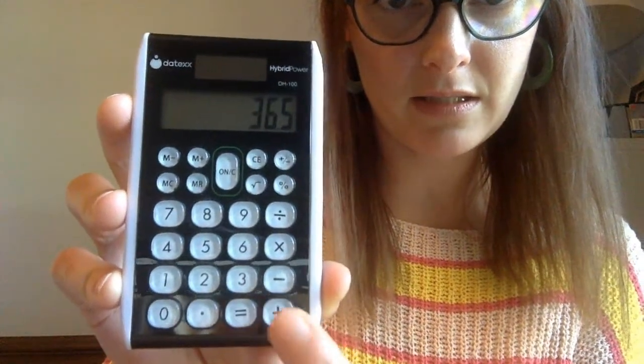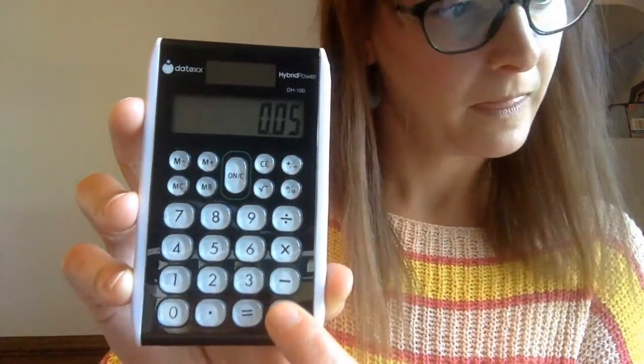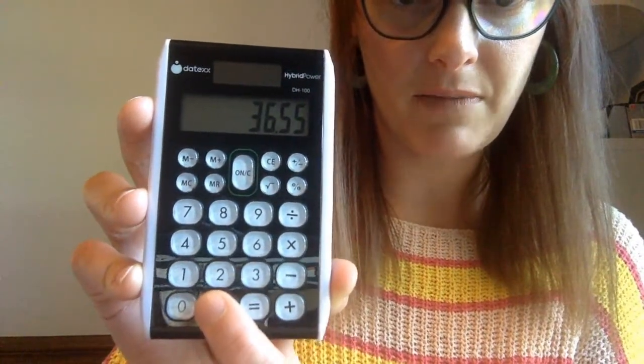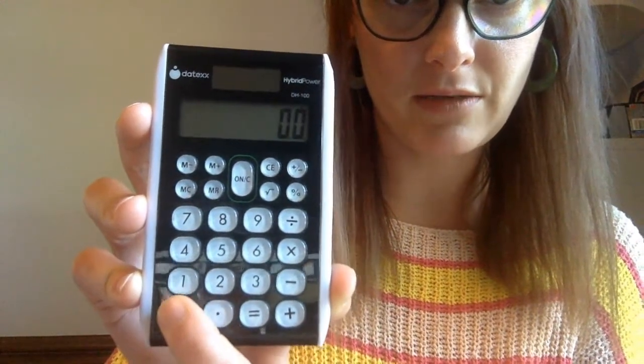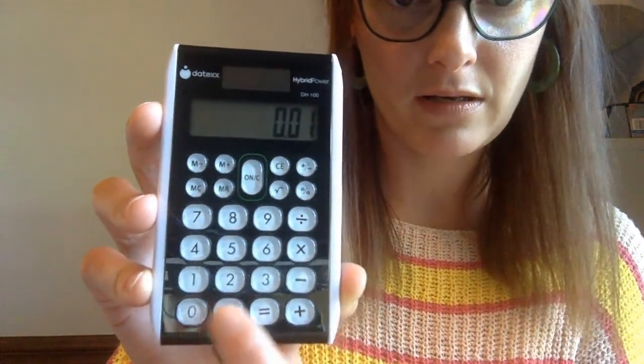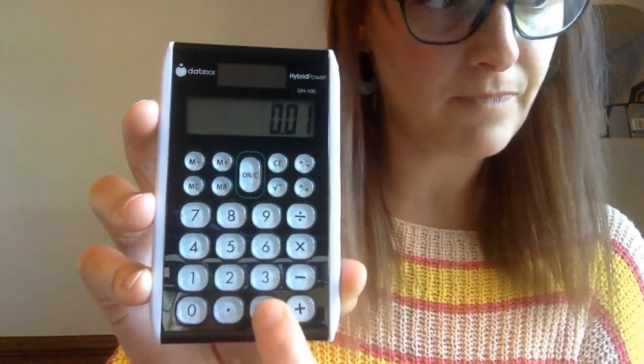Hit plus. I'm going to do it again. Add another nickel here, so 0.05 plus. And then I'm going to add a penny, 0.01. And then that's my final coin and bill, so I'm going to hit equals for my total. And there's the answer to the first one, $36.56. So that's a great strategy to use if you're struggling with counting those coin amounts.